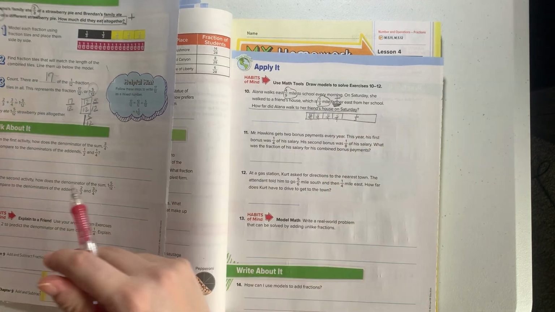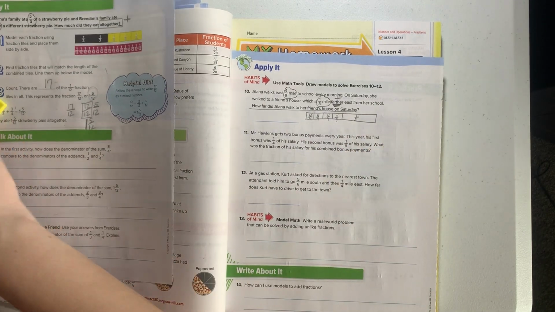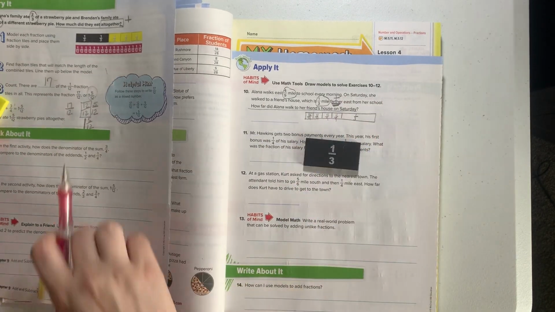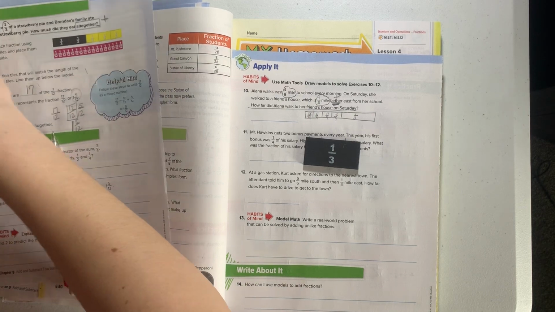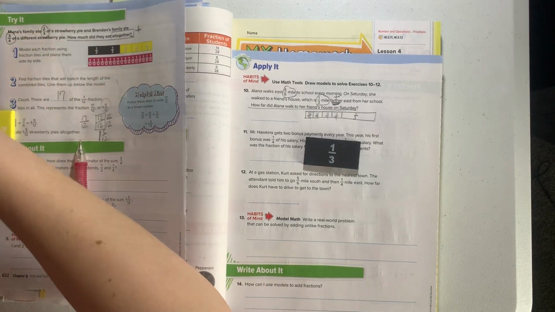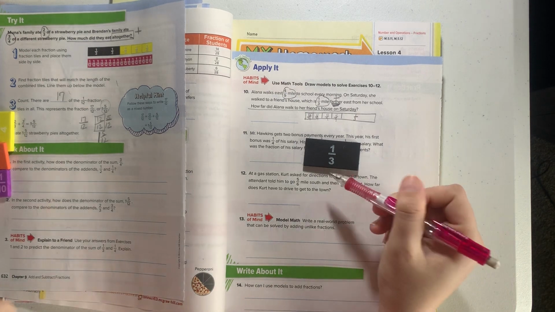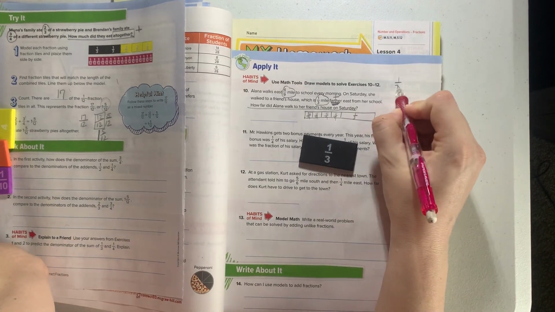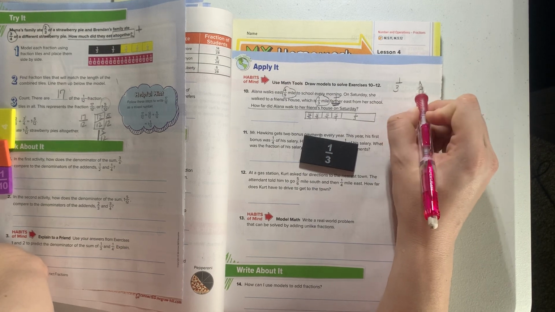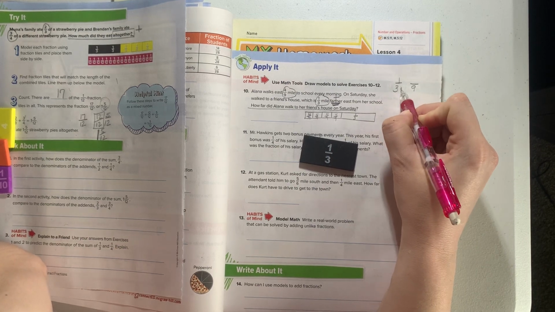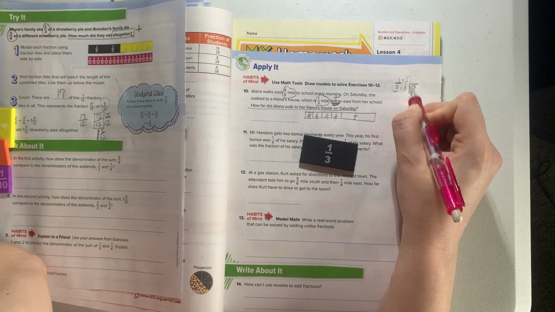So I can take my 1/3 size. And I don't think I have ninths. No, I don't. But I know that I can get to 9 on the denominator. So I know 1/3, and I want to get to 9. I can multiply by 3. There's that special 1.